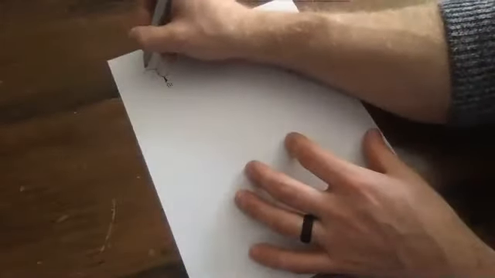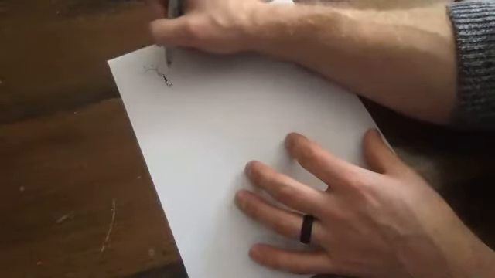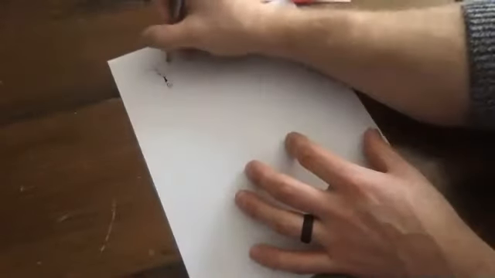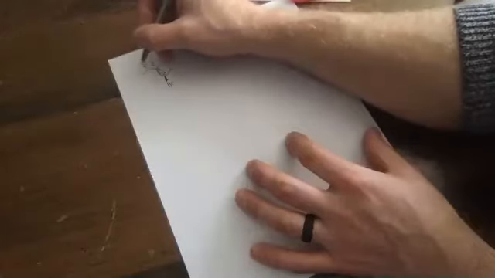So we could have 1, 2, 3, 4, 5, 6, or we could have 1, 2, 3, 4, 5, 6. So taking a look at this molecule here, if we go 1, 2, 3, we hit our double bond. Or if we go right to left, 1, 2, 3, hit the double bond. So in this case, it doesn't matter.